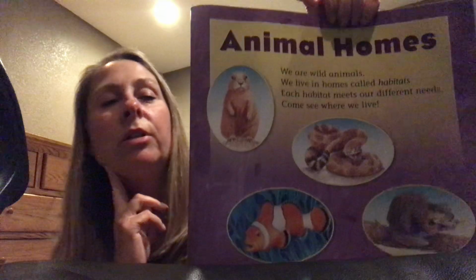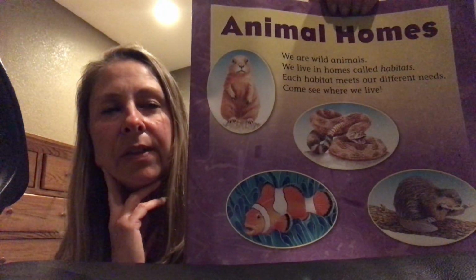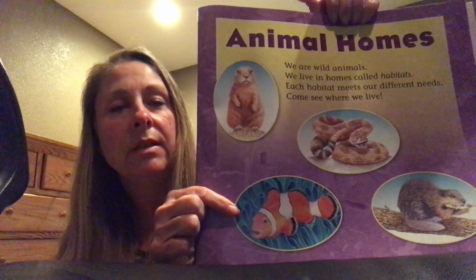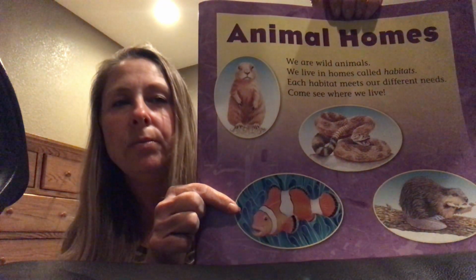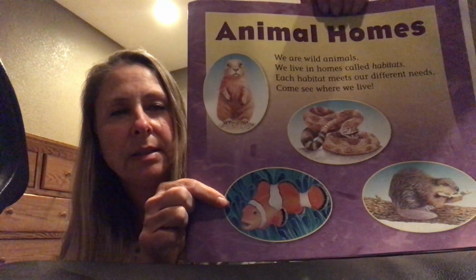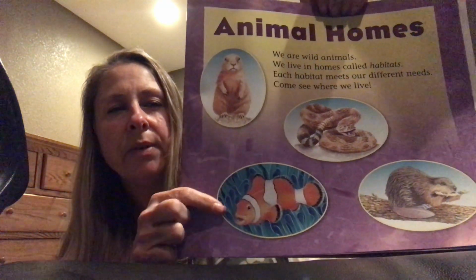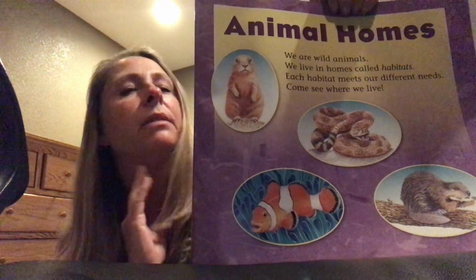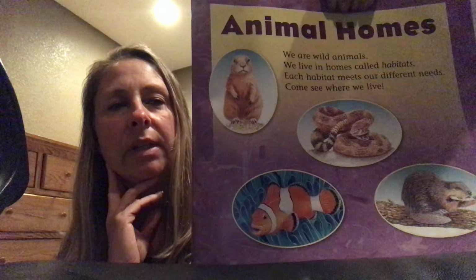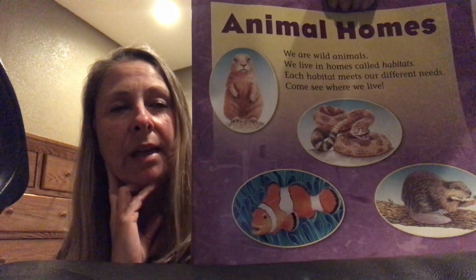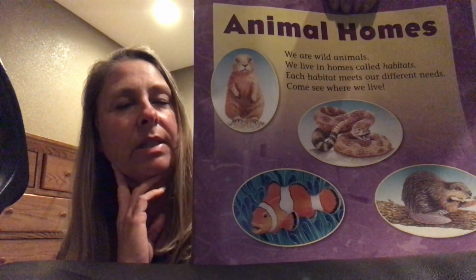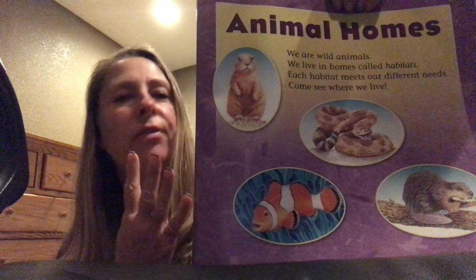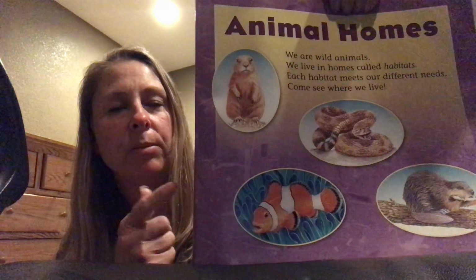Before I read the story to you, I want you to think: would you find these animals in the same places, or would you find them in different places? Sometimes animals will live in water habitats. Some animals will live in land habitats. Some will live in a forest or a desert. So today we're going to learn about four different habitats for these four different animals.